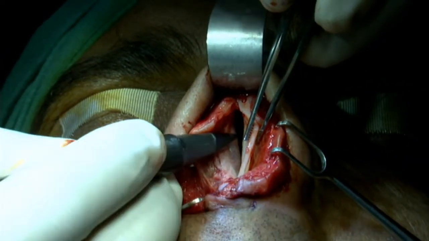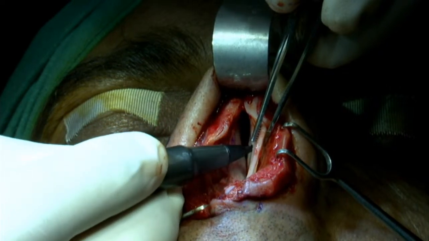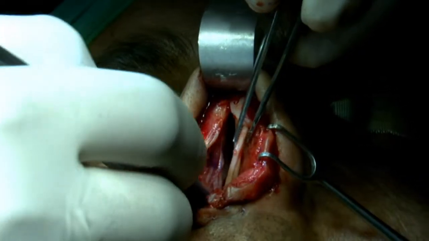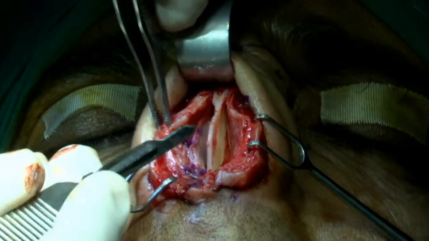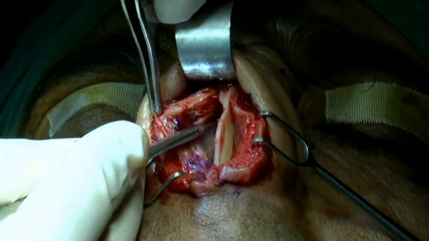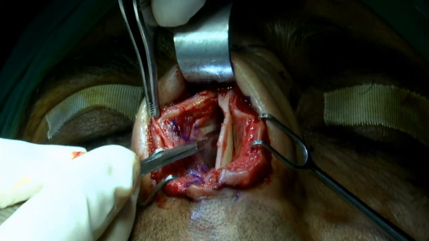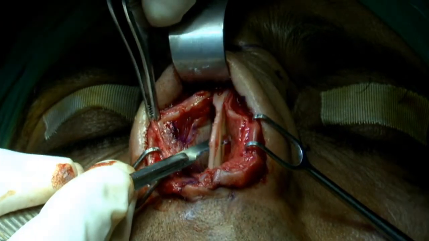So we can mark like this, okay? So just we make an incision. Can you see it from there?